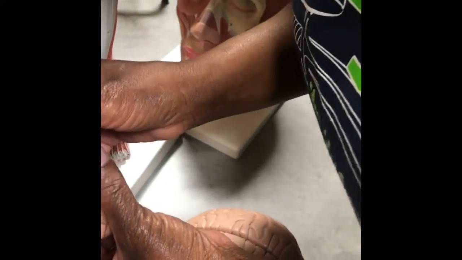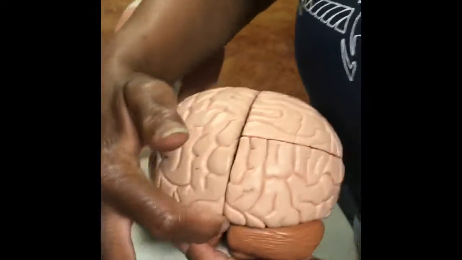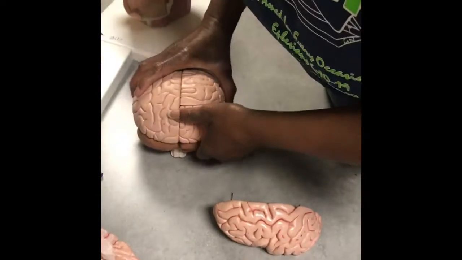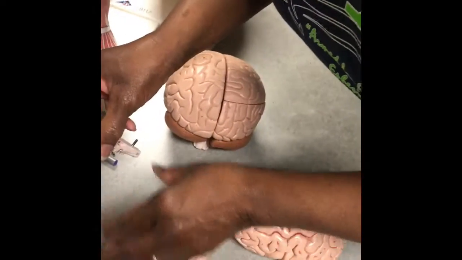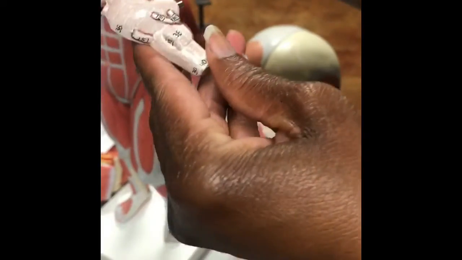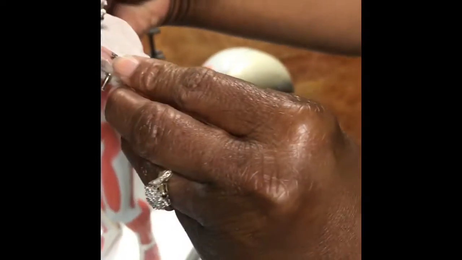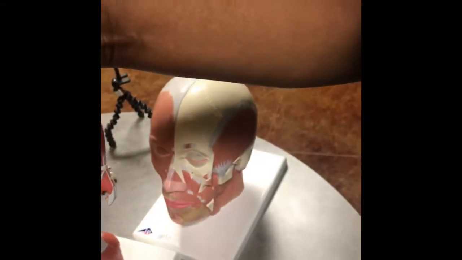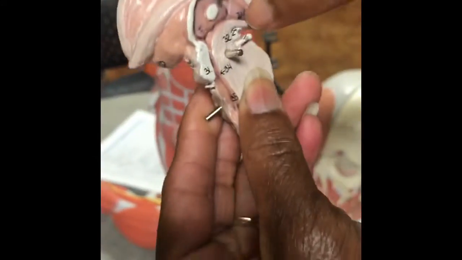The vermis, when you put it together. The vermis here. And then you have the hypothalamus. The hypothalamus, let me find it. The hypothalamus here.